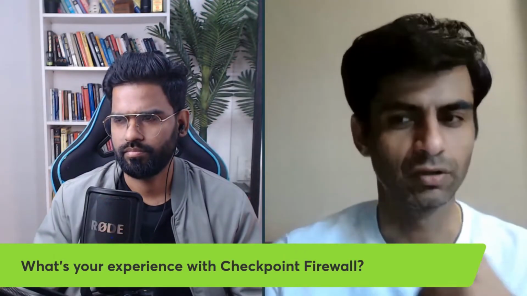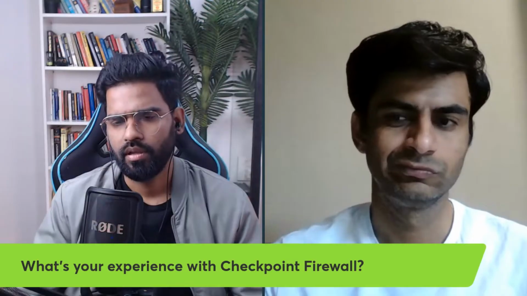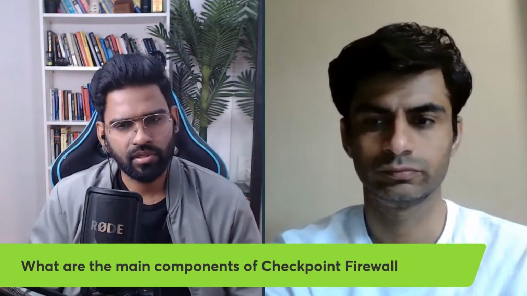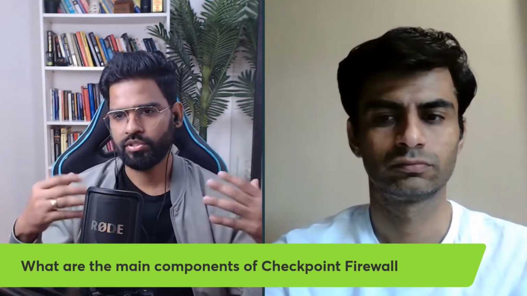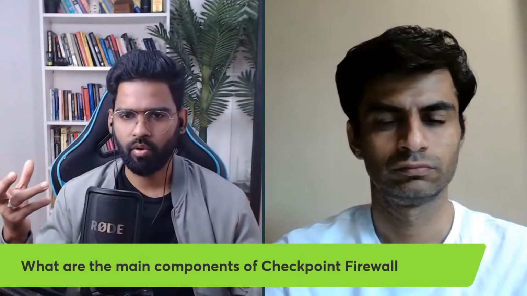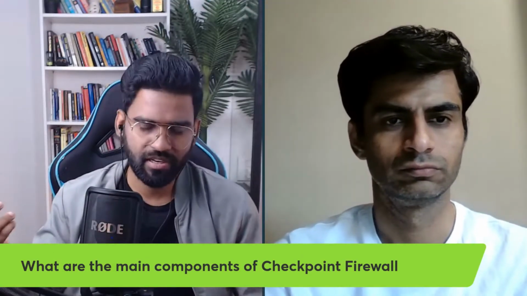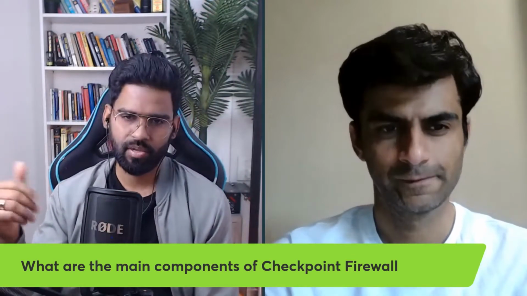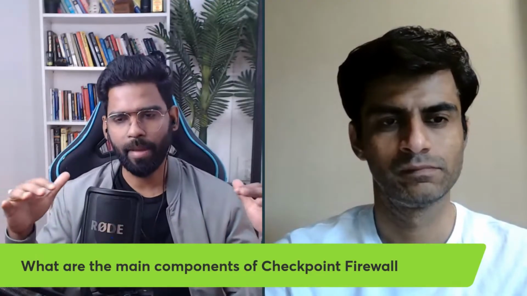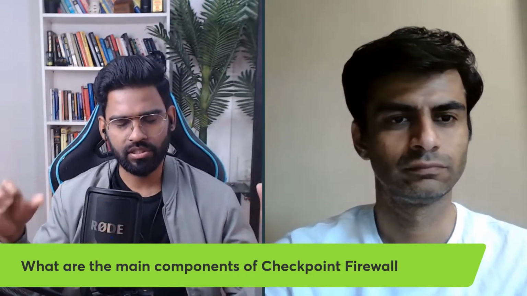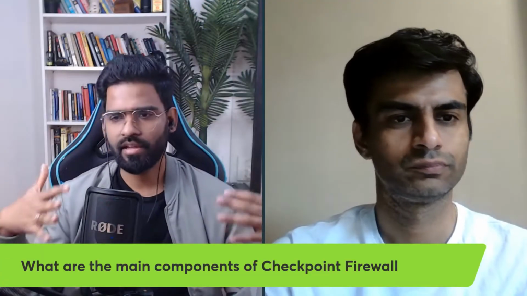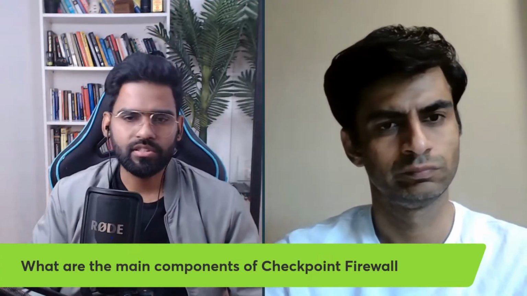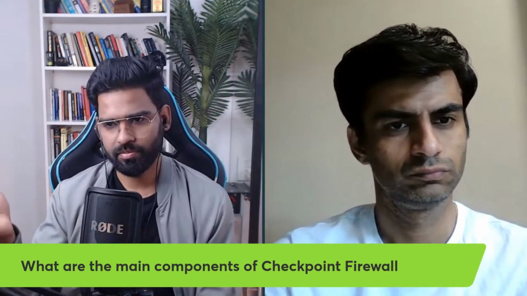Then what are the main components of Checkpoint Firewall? From my point of view there are just three. We have the security gateway, which is our firewall itself, and that's involved in network traffic inspection. Then we have the management server, or in short, SMS. This is basically used to manage all our firewall policies, objects, and their entire management from a centralized server. The centralized server is called the management server.